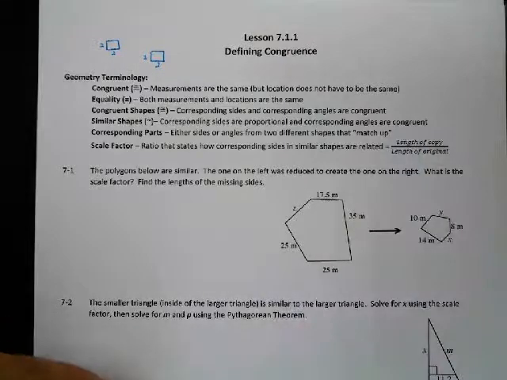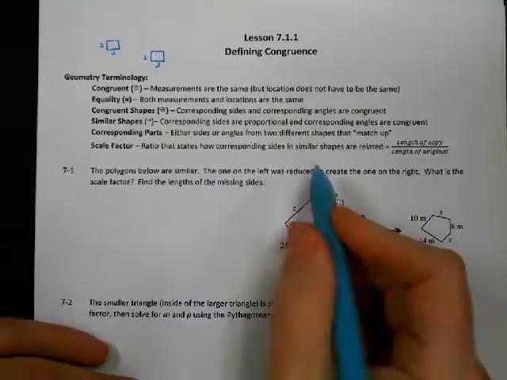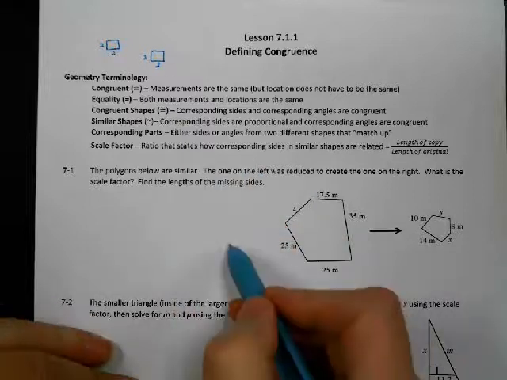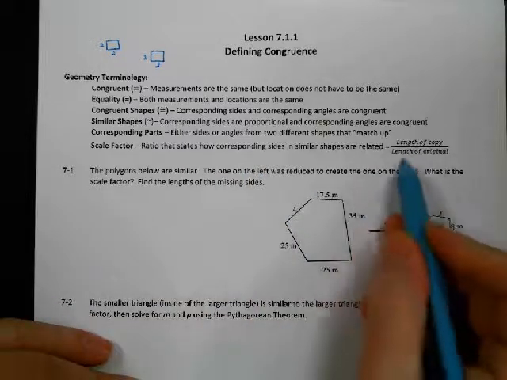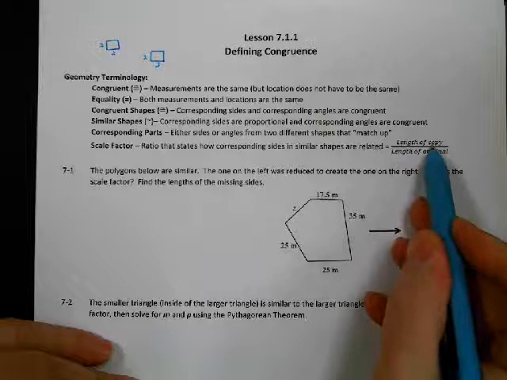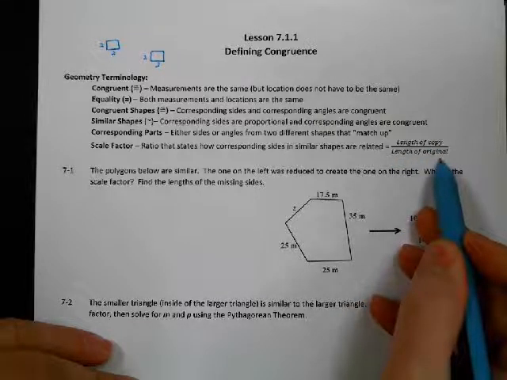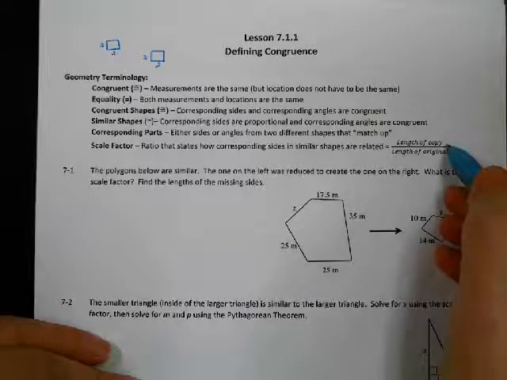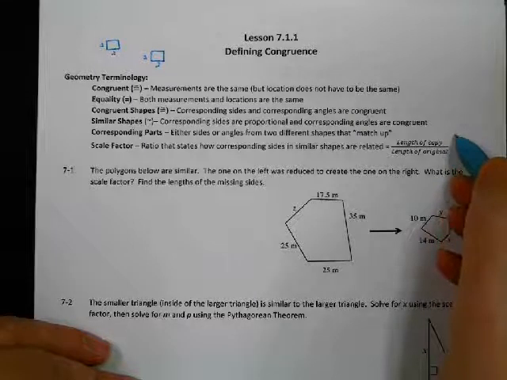All right, last thing for our terminology is scale factor. A scale factor is the ratio that shows that two things are similar to each other. So we're going to get to that in this first problem here. The scale factor is always found by the length of the copy divided by the length of the original. So what this means is, let's say the copy is bigger. If the copy is bigger, we're going to have a big number over a small number, so it'll be greater than 1.